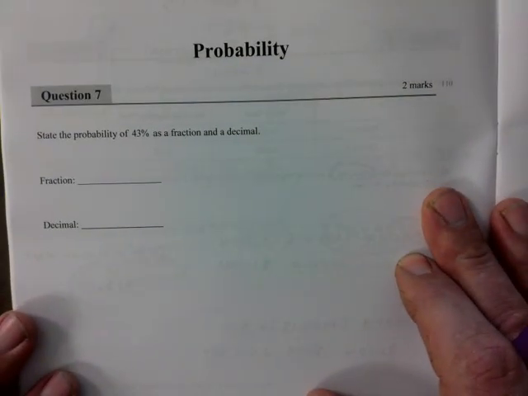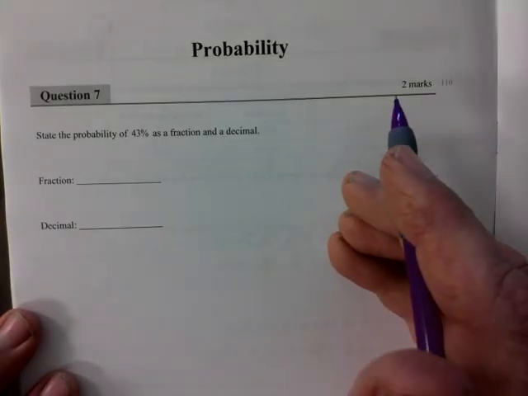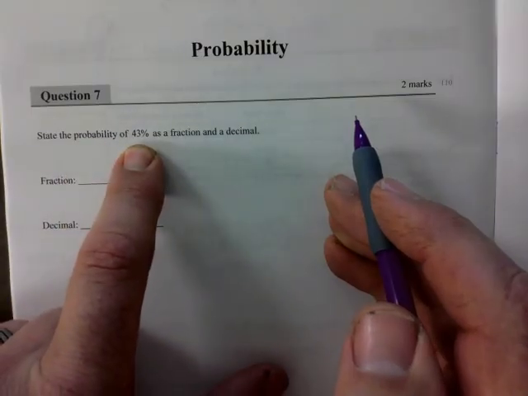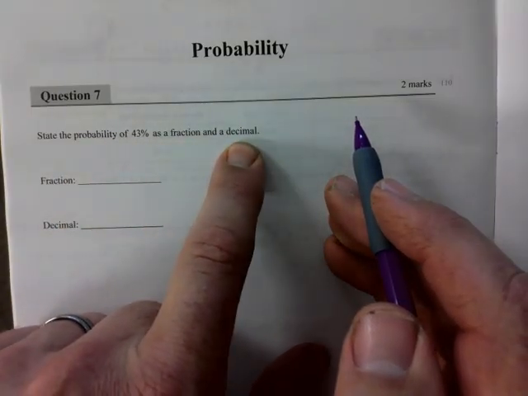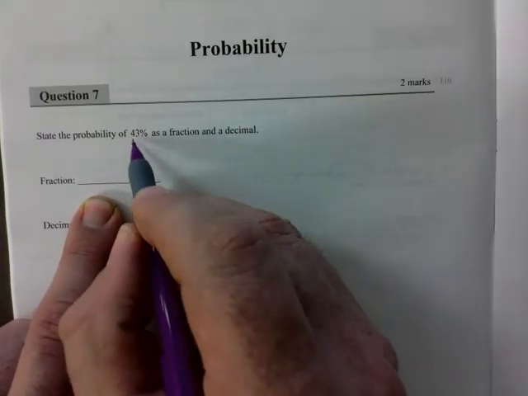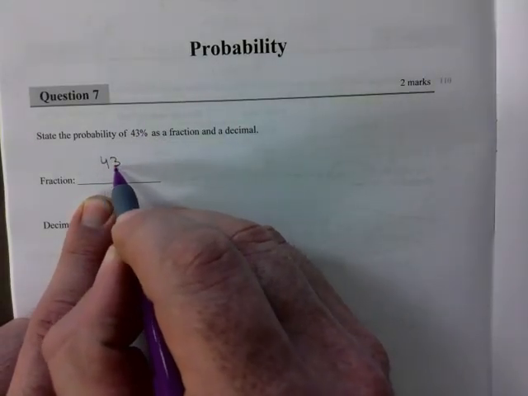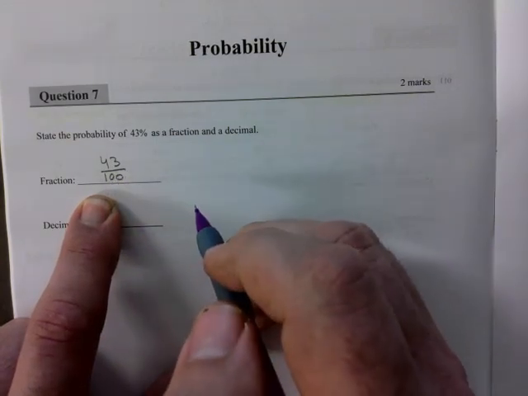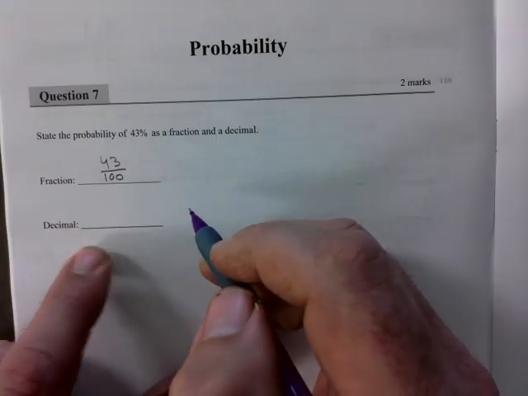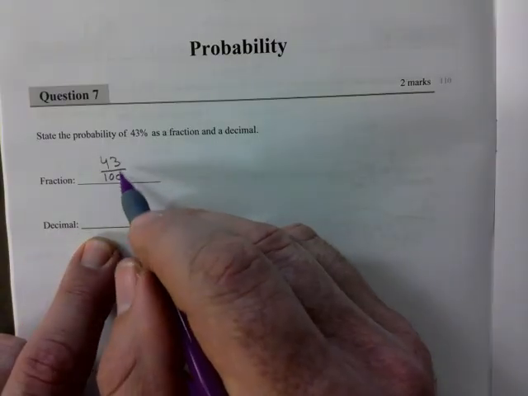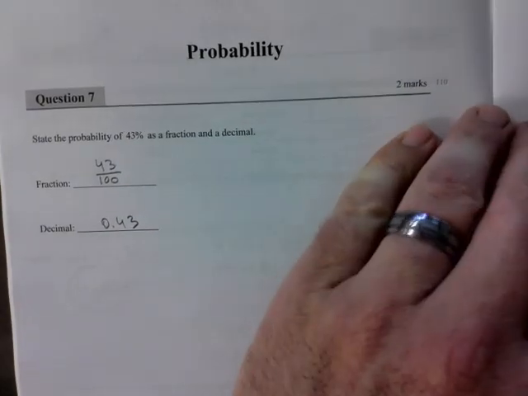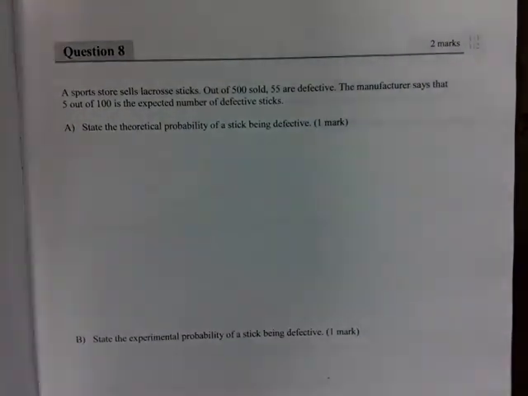Probability, let's go. Oh man, if you get this one, enjoy it, guys. State the probability of 43% as a fraction and as a decimal. How would you state that as a fraction? 43 over? Yes. 1 mark. I can't believe it sometimes when I see these. Decimal? 43 divided by 100? Yes. Took you maybe 10 seconds. Let's keep going. So enjoy those, enjoy those.